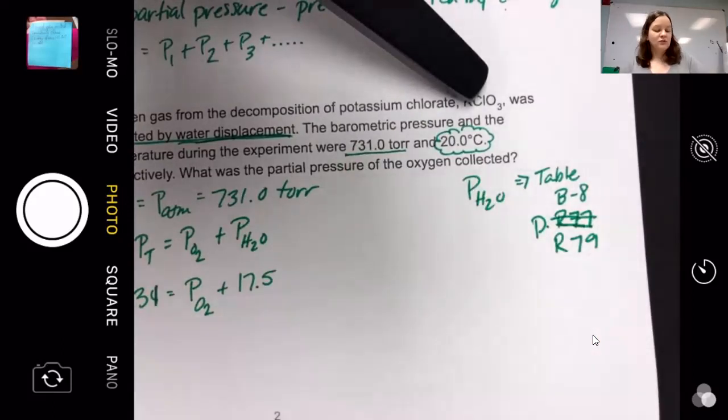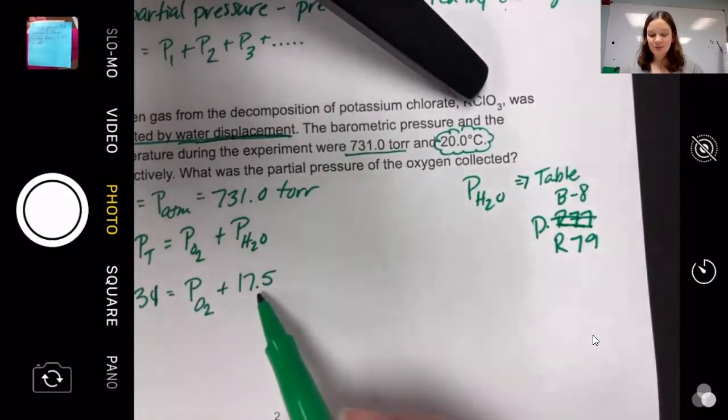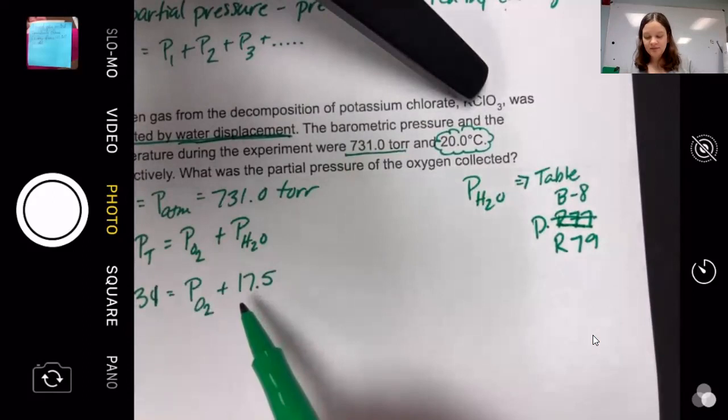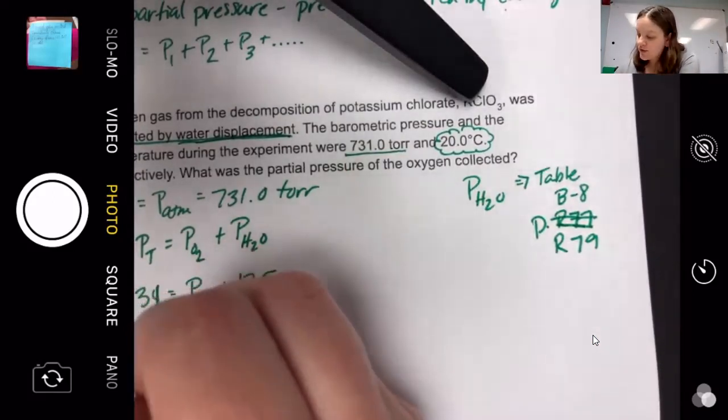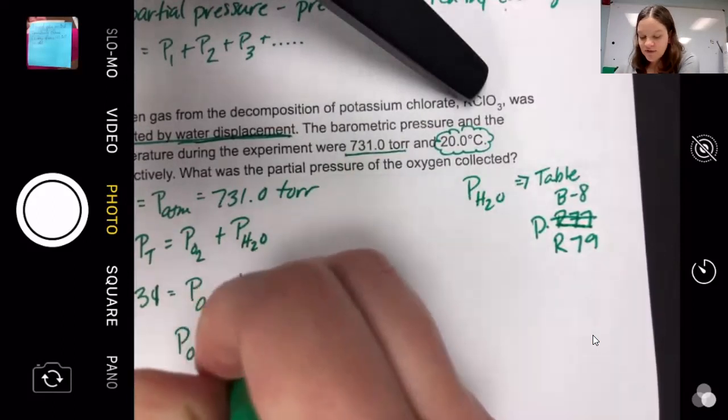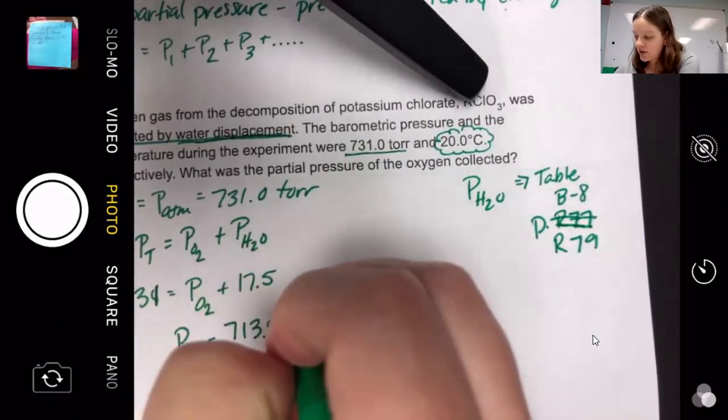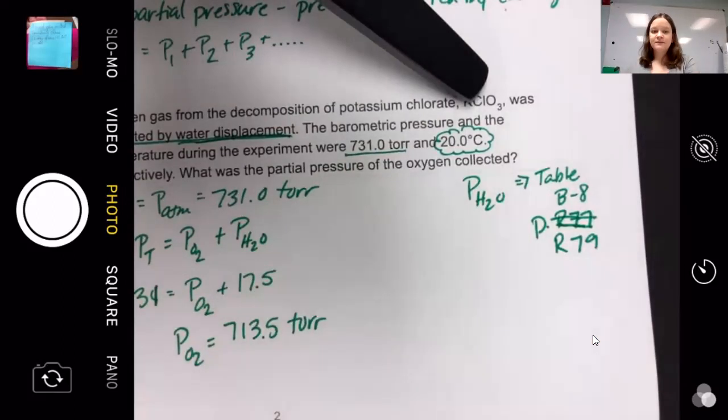I really should have marked my page. You're going to solve for the pressure of oxygen: 731 minus 17.5. So the pressure of oxygen is equal to 713.5 torr.